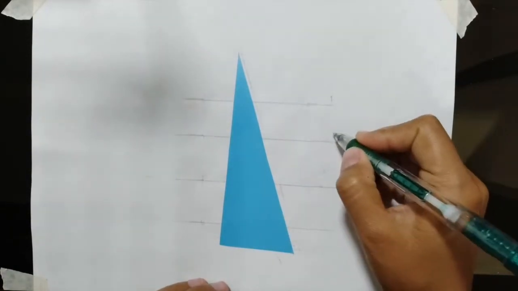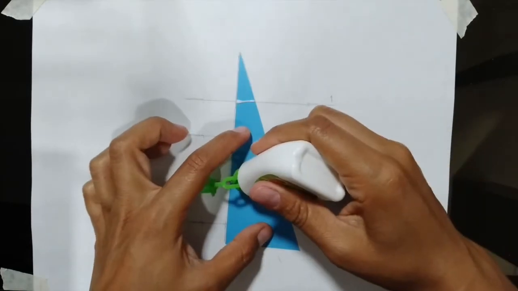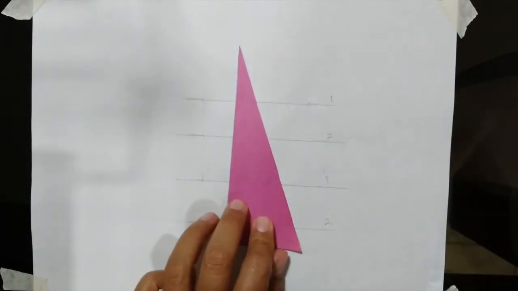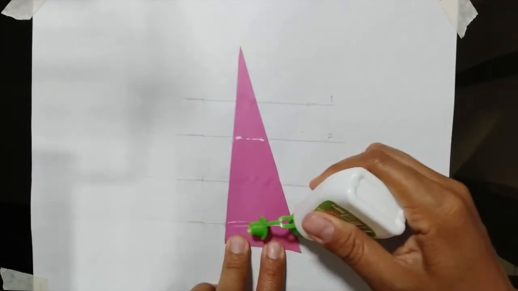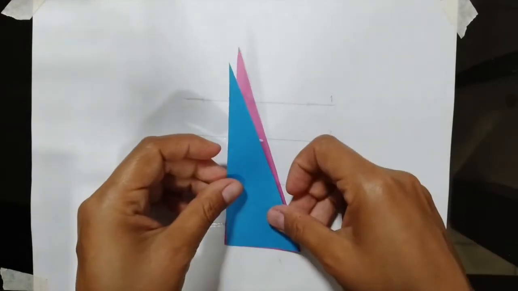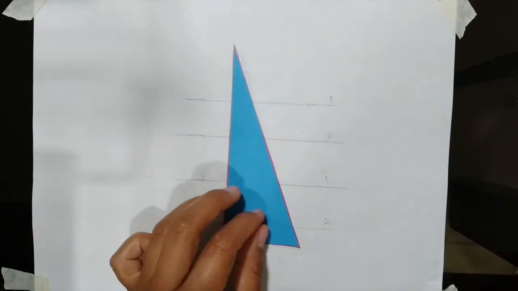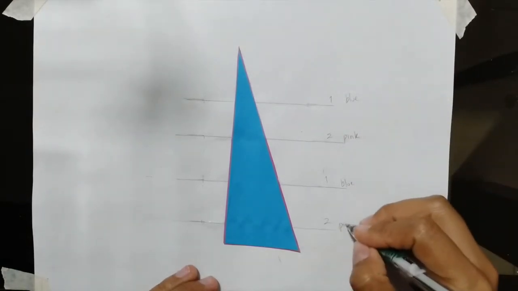Just like before, I start by putting a triangle inside the frame and put glue along the 1 lines. Second triangle, glue along the 2 lines, and so on and so forth. Again, I can use a color code, taking advantage of the fact that I am alternating colors with my triangles.